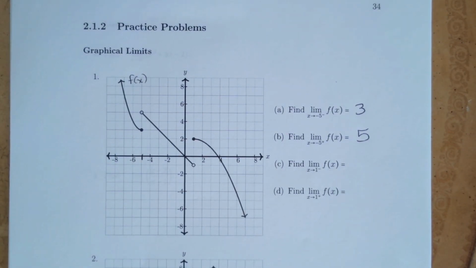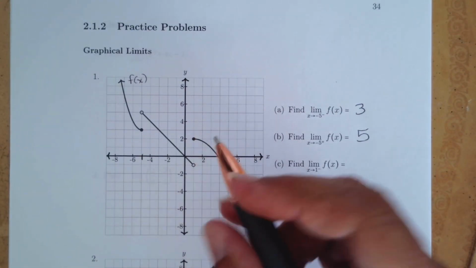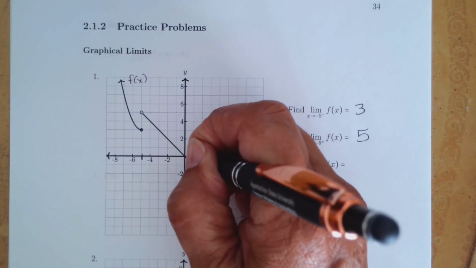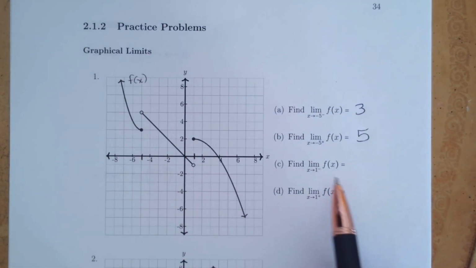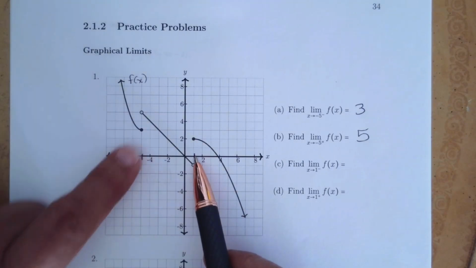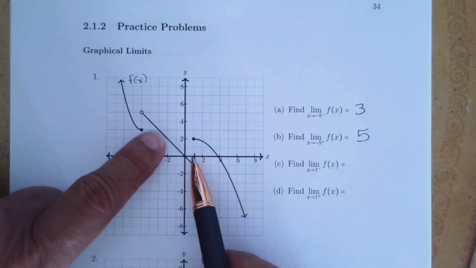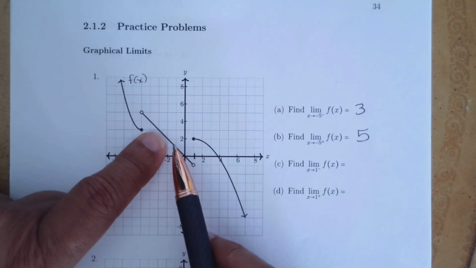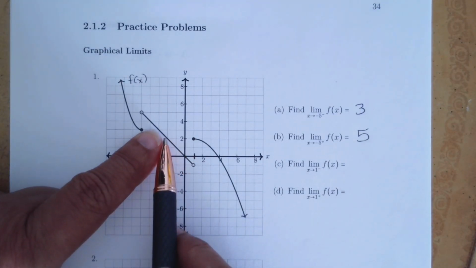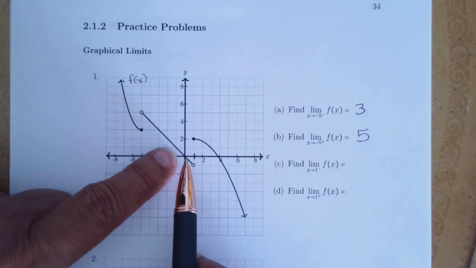This time we're going to approach 1 from the left. So here's 1 right here. So from the left, that negative sign means I'm going to be coming close to 1 from this side, right? From over here. So that's this graph right here. All right, so here I am to the left of 1, and I'm approaching it from the left.